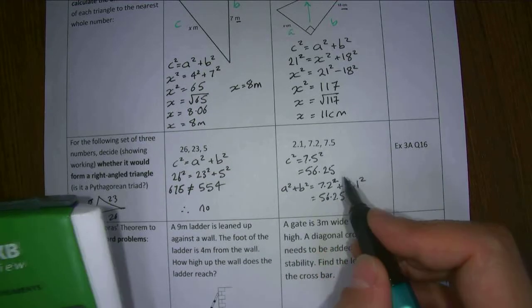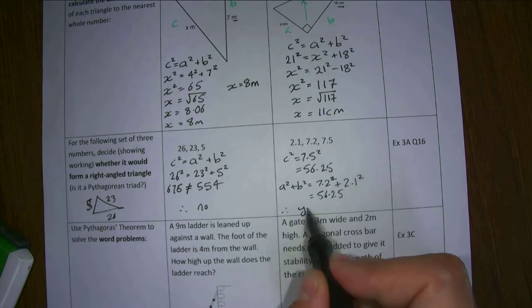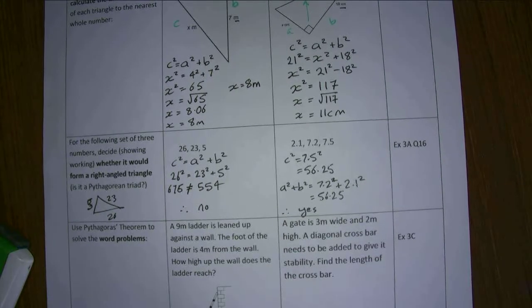And because they worked out the same, c squared does equal a squared plus b squared, therefore yes, that would make a right-angled triangle.